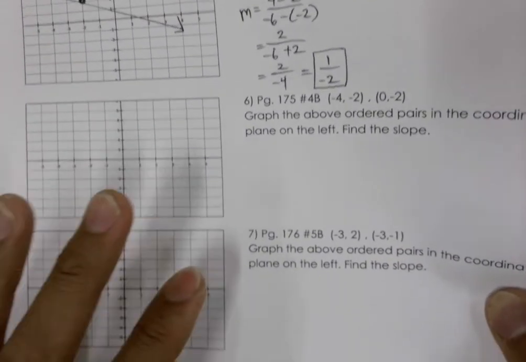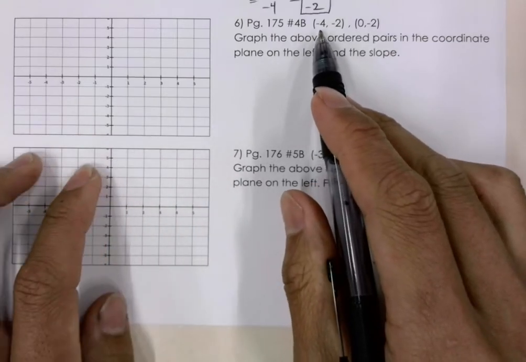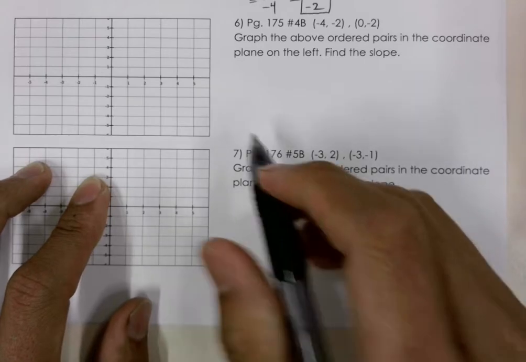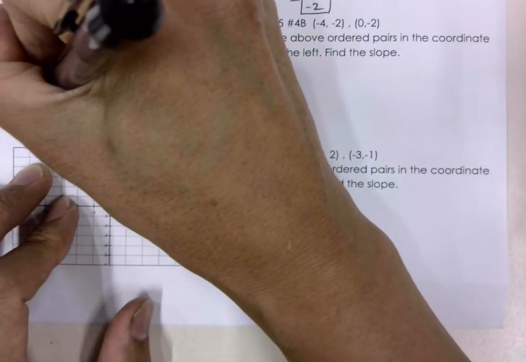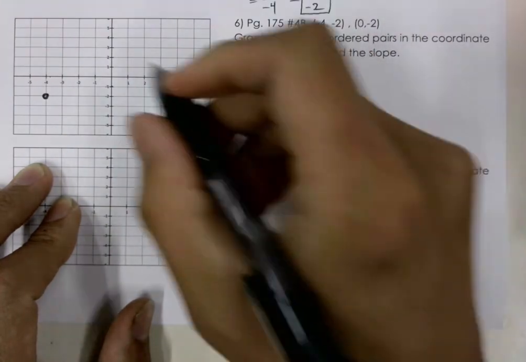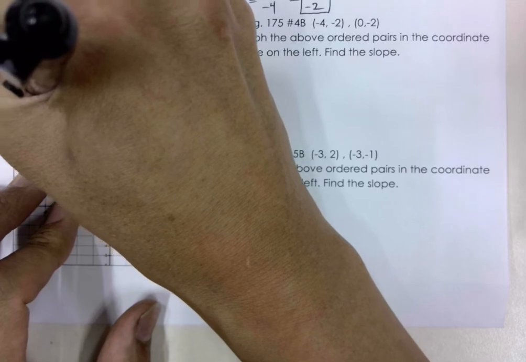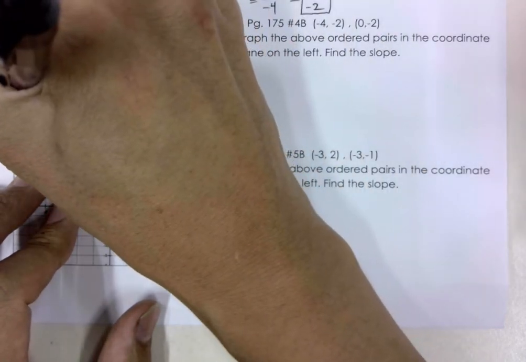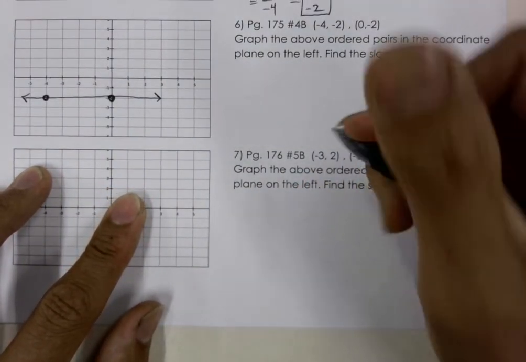Let's do the same with question number 6. We have -4, -2, and we have 0, -2. So we have a horizontal line as our graph. And we're now to find the slope.